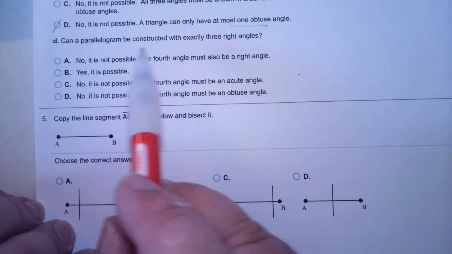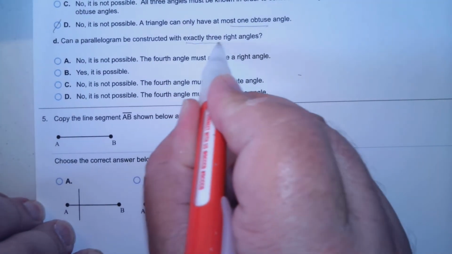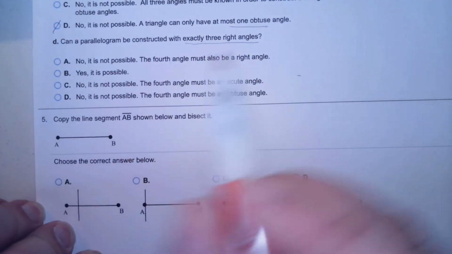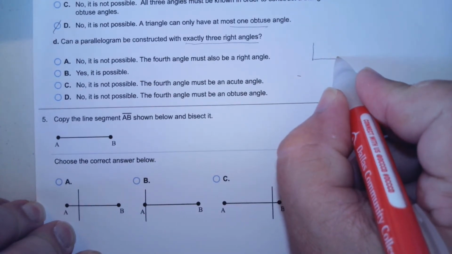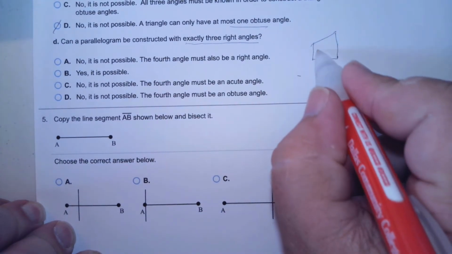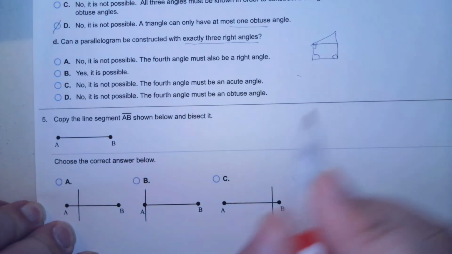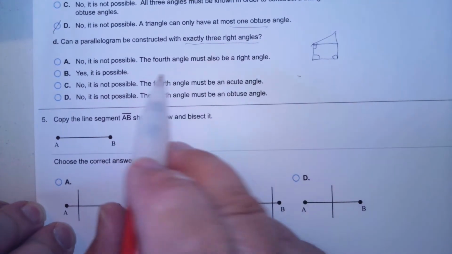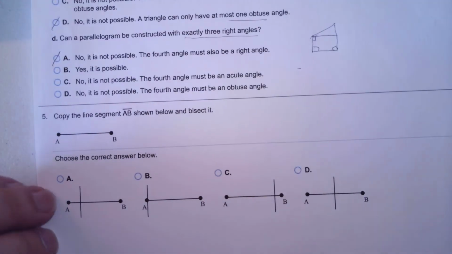Can a parallelogram be constructed with exactly 3 right angles? No. Because if you had 3 right angles, the fourth angle must also be a right angle.